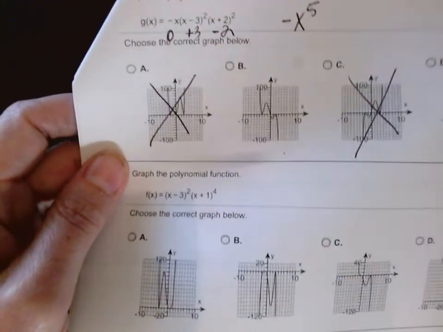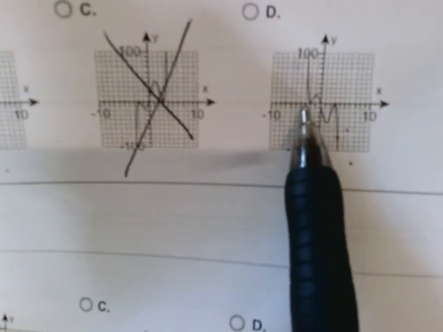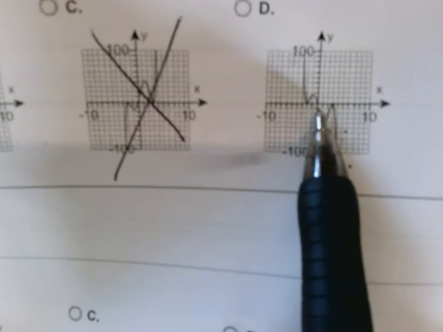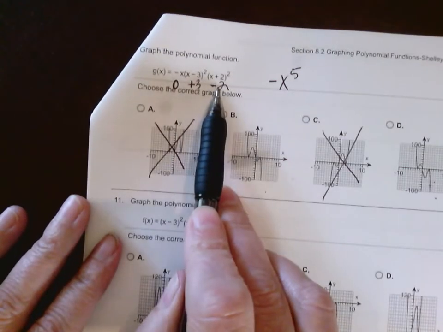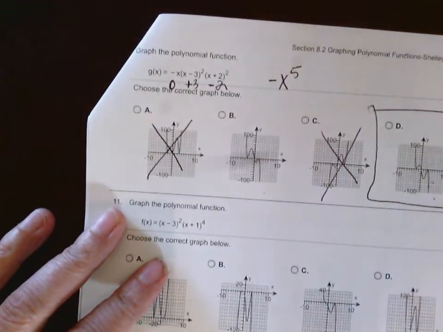I need it -3, 0, and +2. So it's not that one. Look at this one. Look how it's touching the x-axis at -2, 0, and +3. So -2, 0, and +3, which would point you towards that graph.